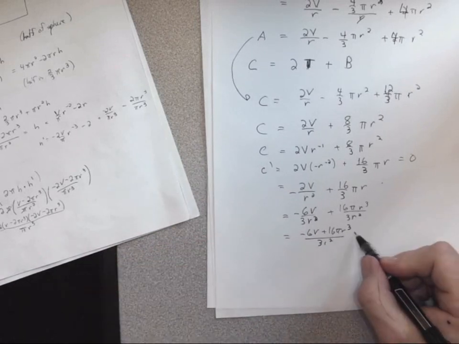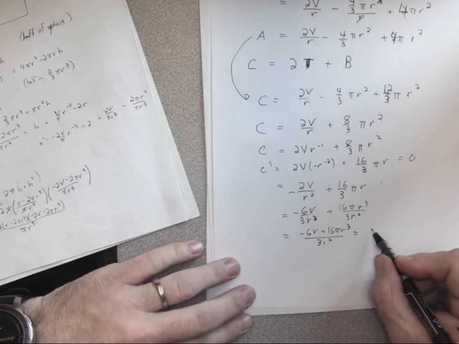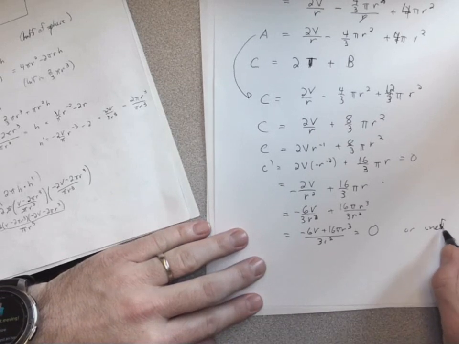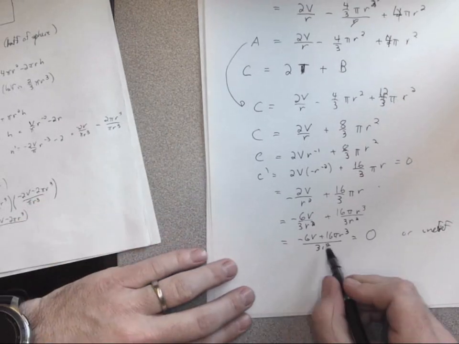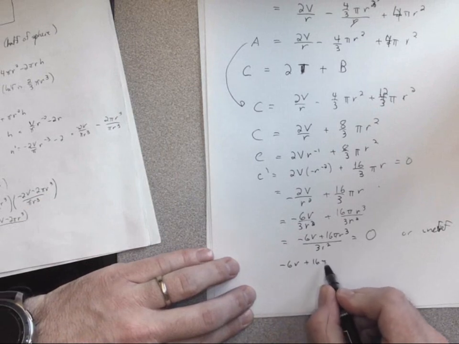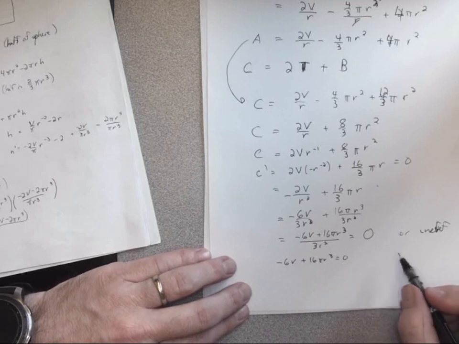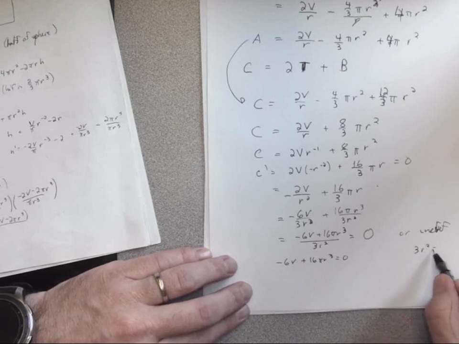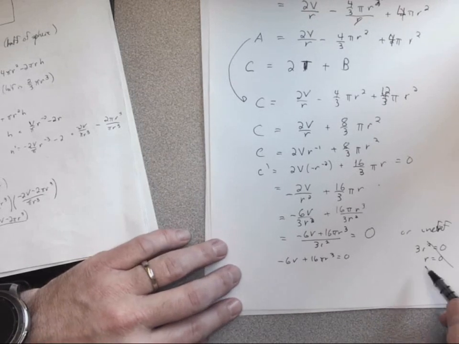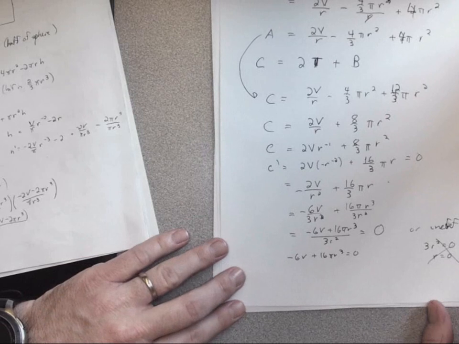It's a lot easier to find where this is equal to 0 or undefined because these things are combined. So this thing will be equal to 0 when the top is 0: minus 6v plus 16 pi r cubed is equal to 0. And it's undefined when 3r squared is equal to 0. So clearly if r is equal to 0, I'm crossing it off, because we're definitely not going to have a radius 0 silo. It won't give us any height.